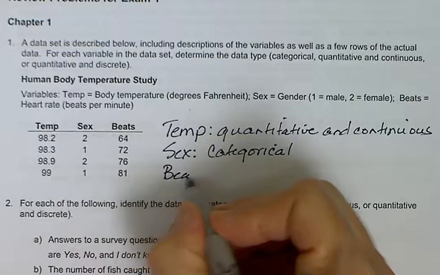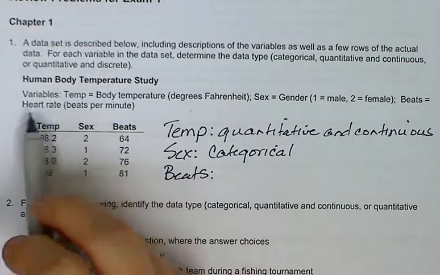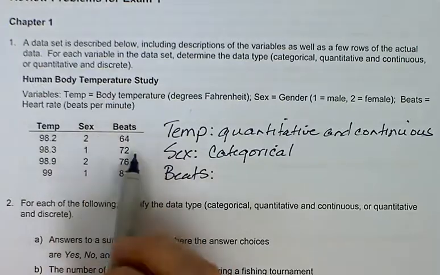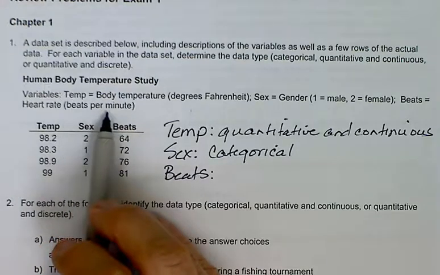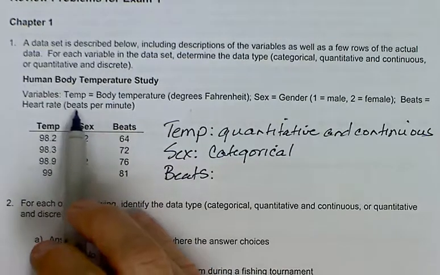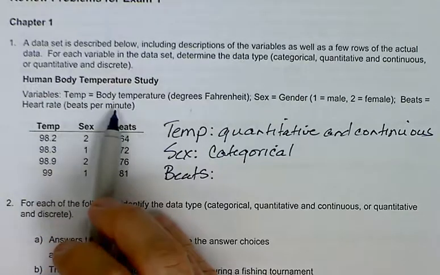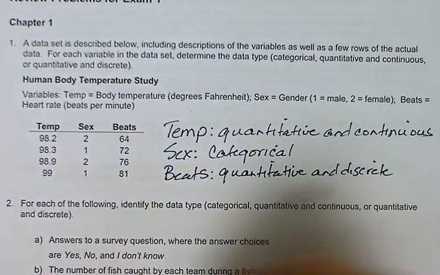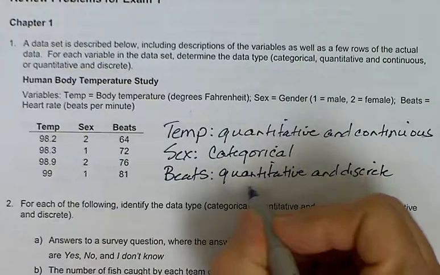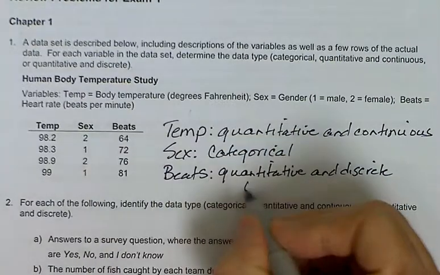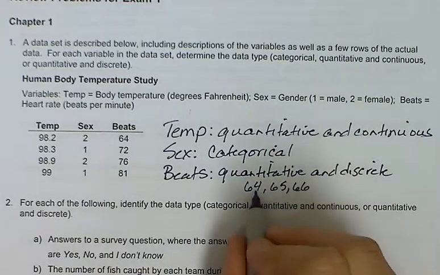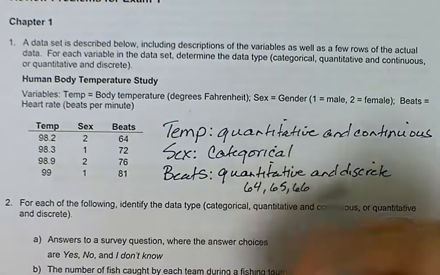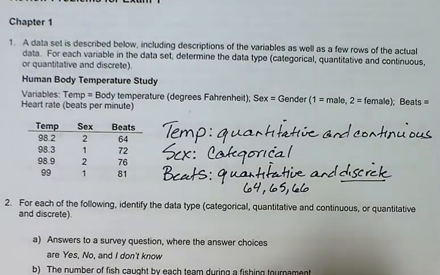For the last variable, beats, this is the heart rate in beats per minute. This is a quantitative variable, and if we're trying to decide whether it's discrete or continuous, we look at whether it answers the question how many. It would in this case because it's answering how many beats per minute there are. Another way we could tell that is that the possible number of beats would be, for example, 64, or it could be 65, 66. But there's no way that you could have 64.5 beats. If there are gaps between the values, that means it has to be discrete.